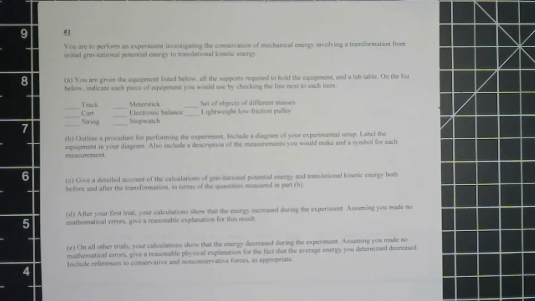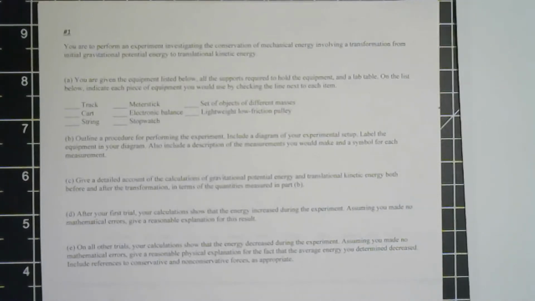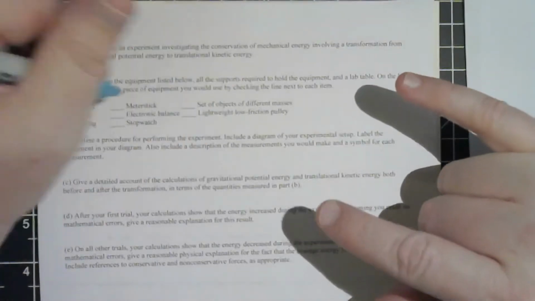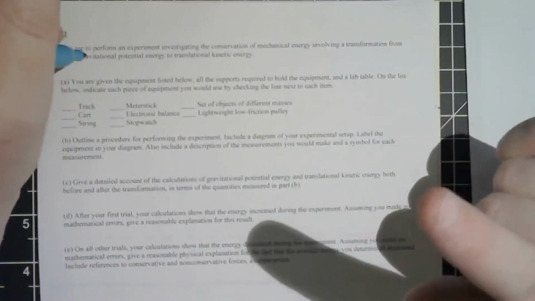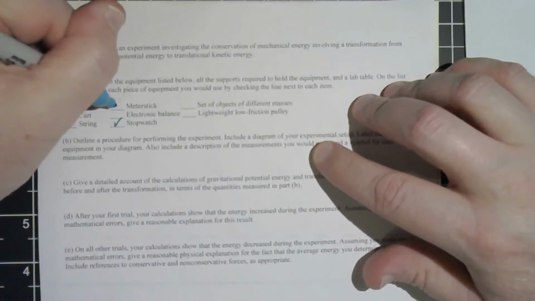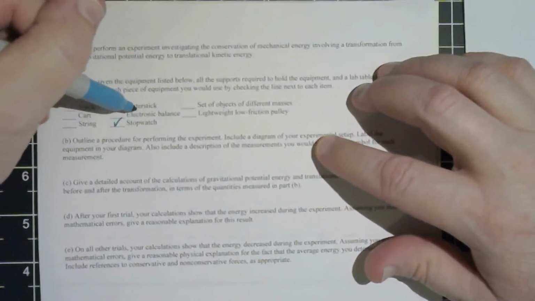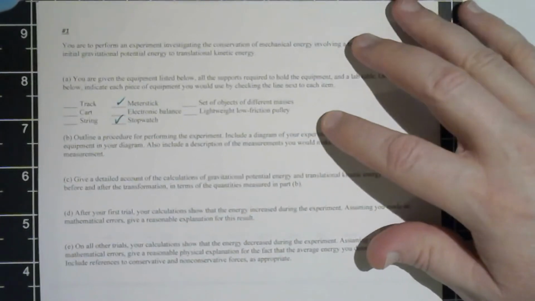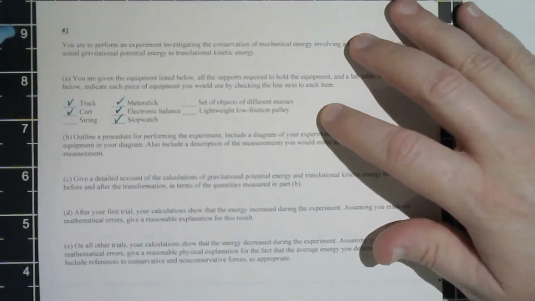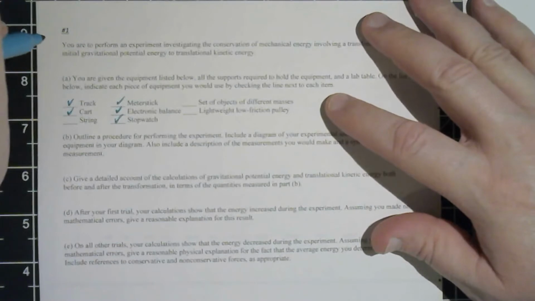And question A says, you're given the equipment below, all the supports required to hold the equipment, and a lab table. On the list below, indicate each piece of equipment you would use by checking the line next to each item. So this is a freebie, and according to the solution rubric for this, any objects you pick are going to be counted as correct as long as you have two specific things. You have to have a stopwatch and you have to have a meter stick. Without those two things, measuring distance and time, there's no way to complete the experiment. In my solution, I also chose a track, a cart, and an electronic balance. That was my set of equipment.